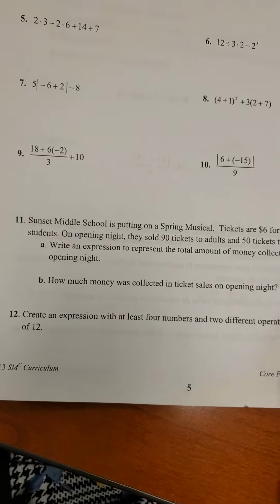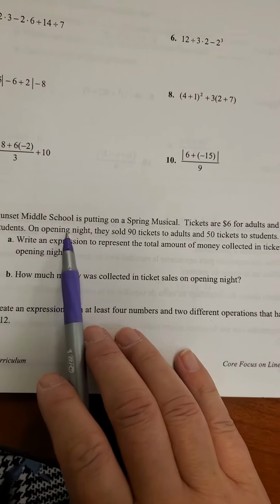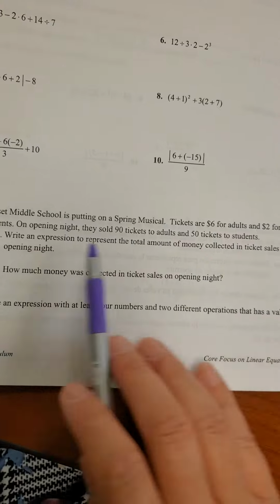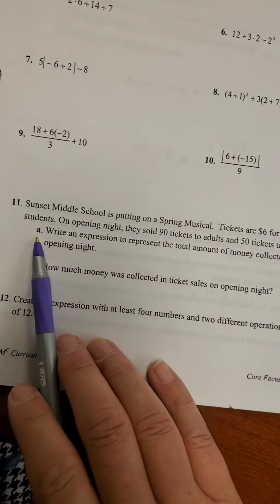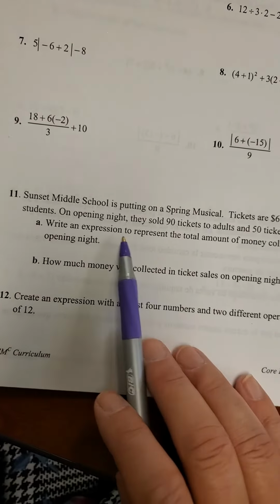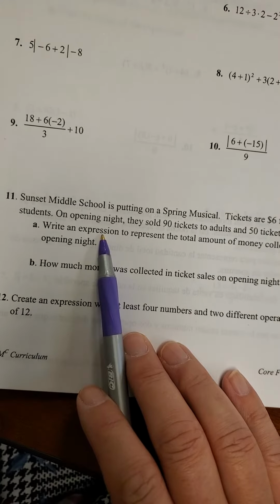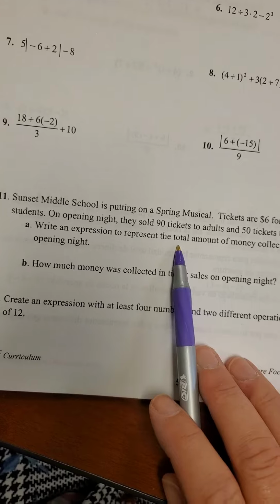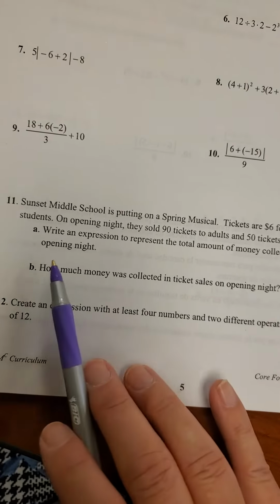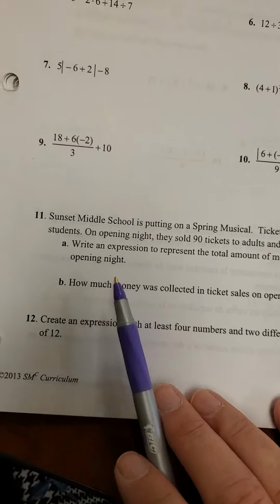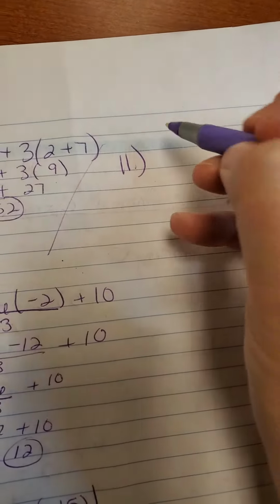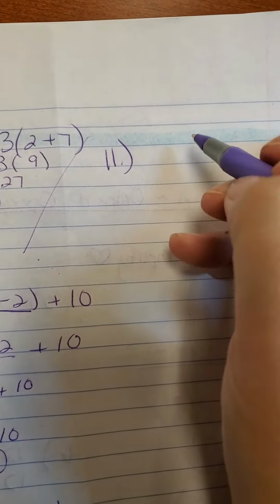Number 11 says Sunset Middle School is putting on a spring musical. Tickets are $6 for adults and $2 for students. On opening night, they sold 90 tickets to adults and 50 tickets to students. 11A. Write an expression. Remember, expression, no equal sign. Equation does. Write an expression to represent the total amount of money collected in ticket sales on opening night. It was also on Google Form a suggestion of how this should look. So you'll take a peek at that when you're doing this as well.